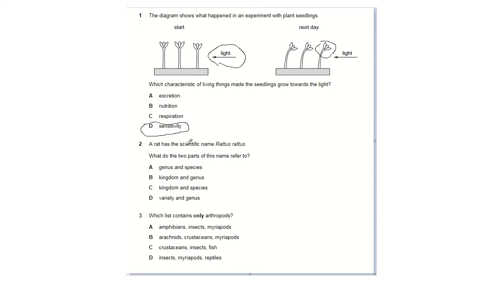The next one, we are asked about a rat whose scientific name is Rattus rattus, and then we remember from chapter 1 that all names are first genus and then species, which means the only possible answer here is A.